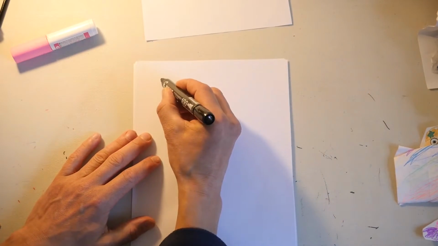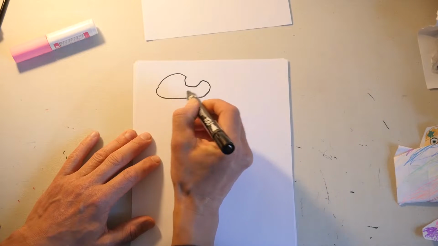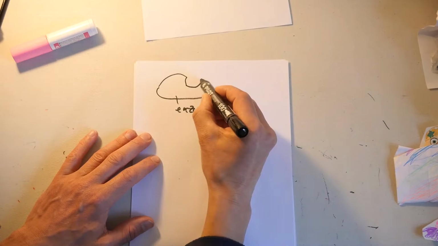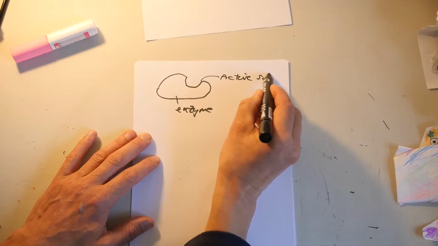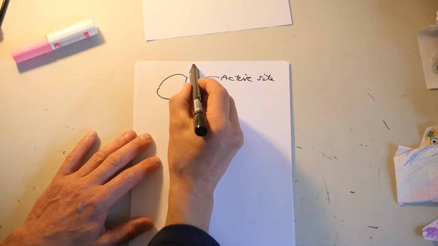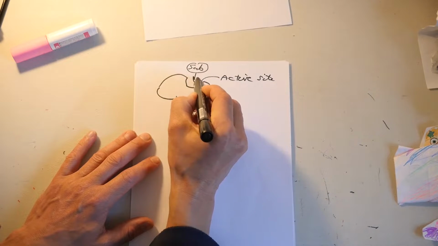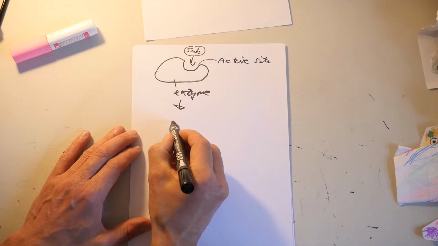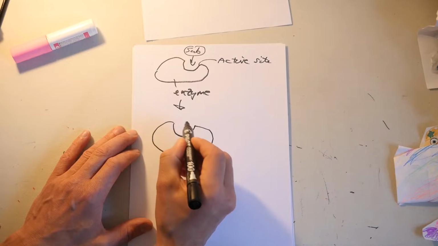You have an enzyme, say, okay, and that's the active site, okay, and a substrate comes in, okay, and then the substrate binds, so you recreate that structure.